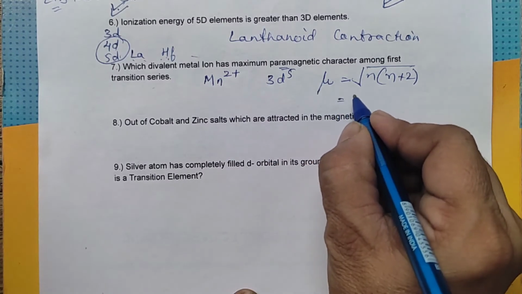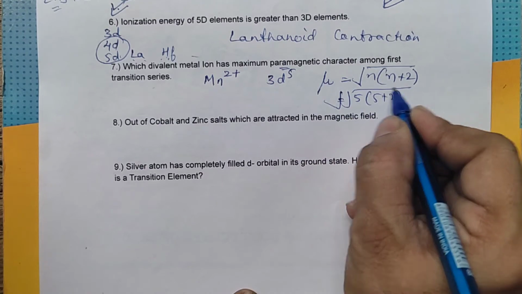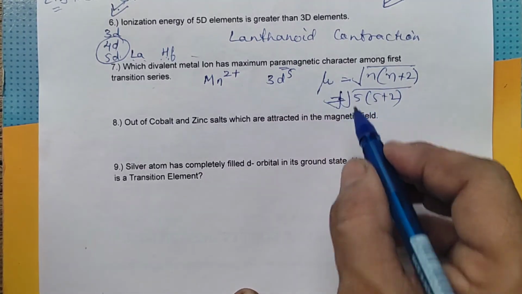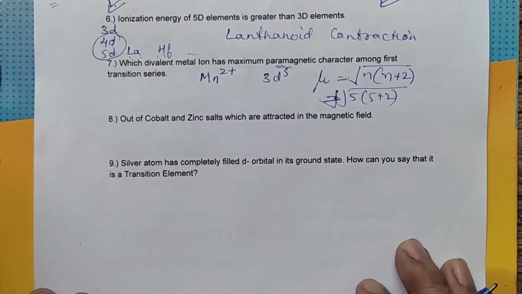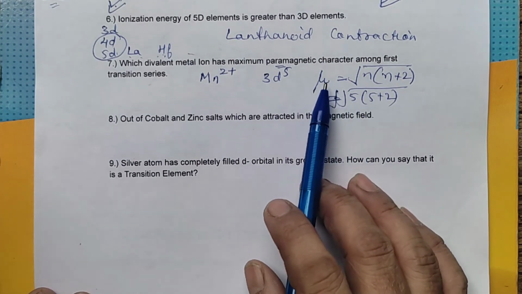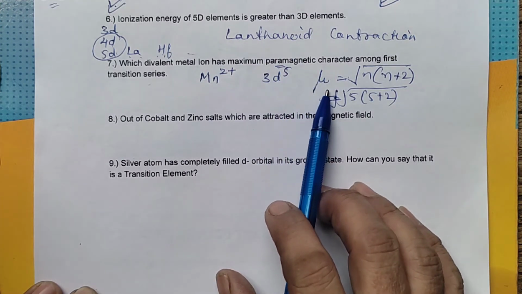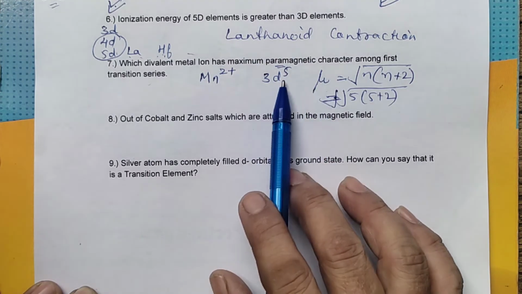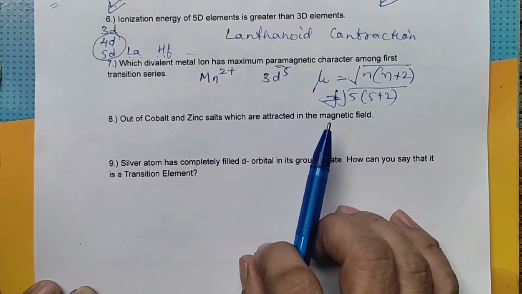5 unpaired electrons are there, so 5 into 5 plus 2. This you have to see. So in this particular question, you don't have to calculate mu, but mu is one of the properties to exhibit the paramagnetic behavior. The more the mu value, the more unpaired electrons it has, so the more paramagnetic behavior it will show.